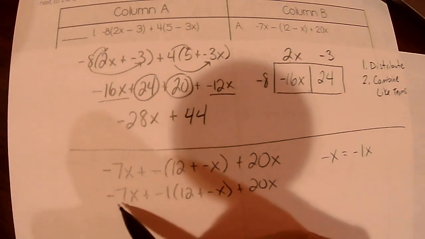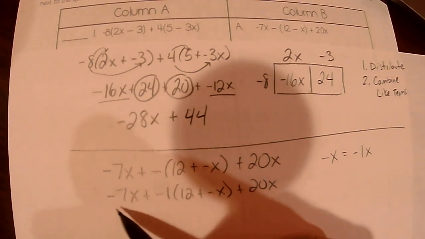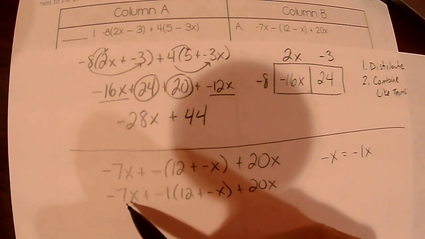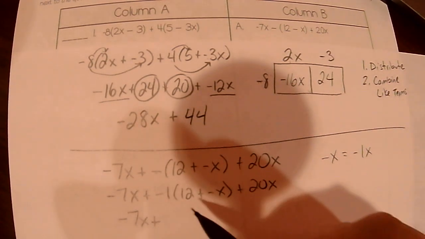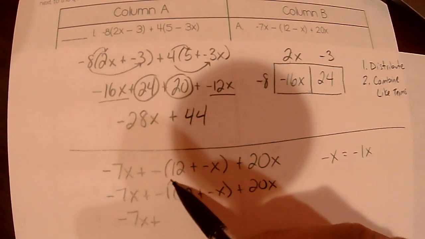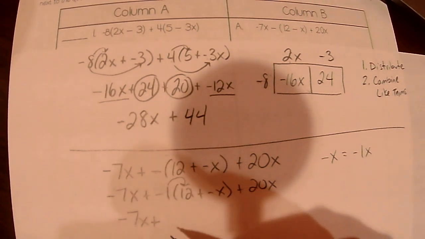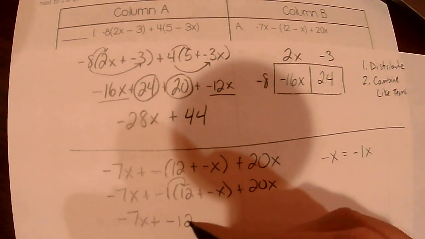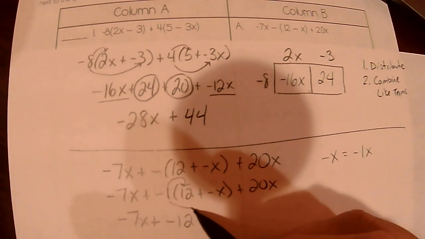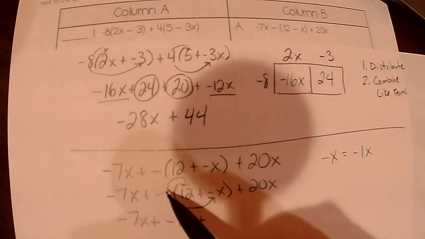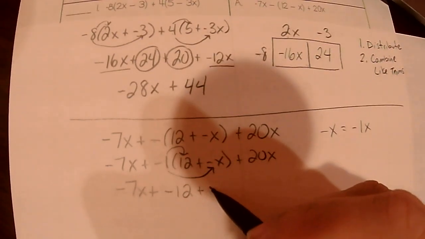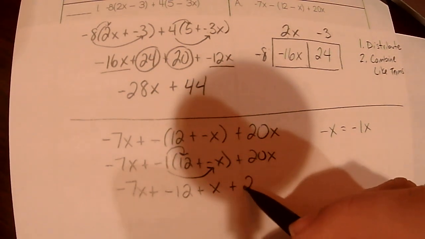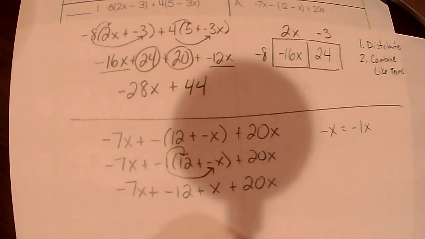Okay. We're not combining these, especially because they're not like terms. So we keep the negative 7x. Doesn't change. But we do multiply 12 times negative 1, which is negative 12. And we multiply negative 1 times negative x. And a negative times a negative makes a positive. 1 times x is 1x. Okay. So we just have x, and then plus 20x.